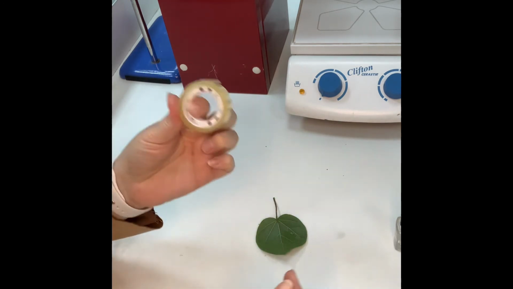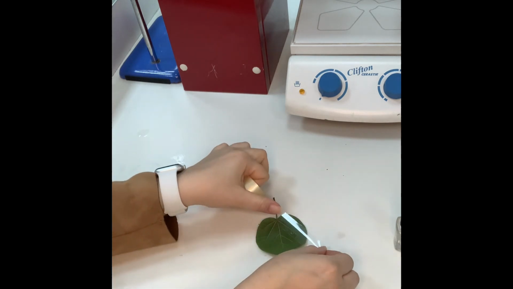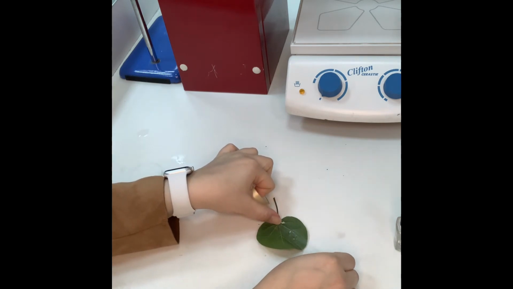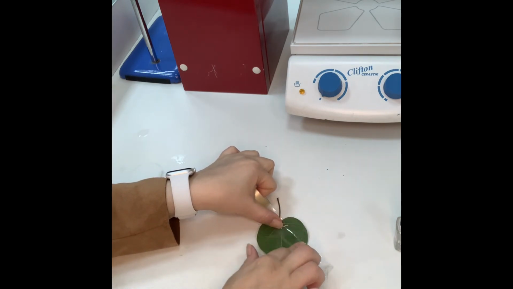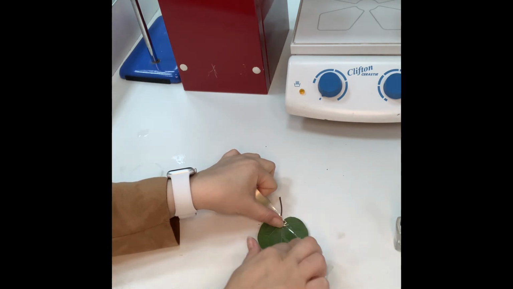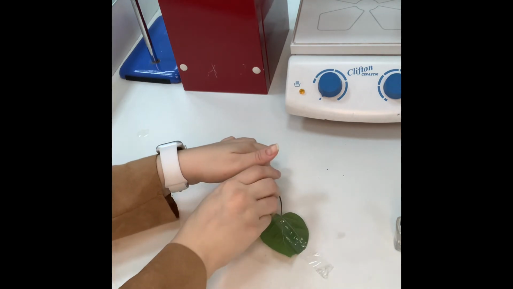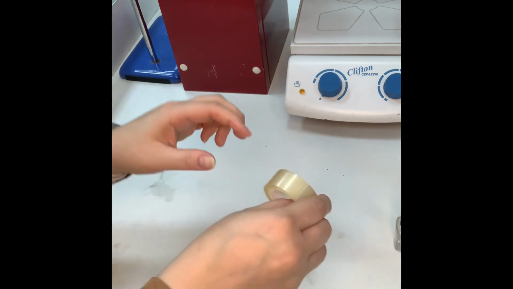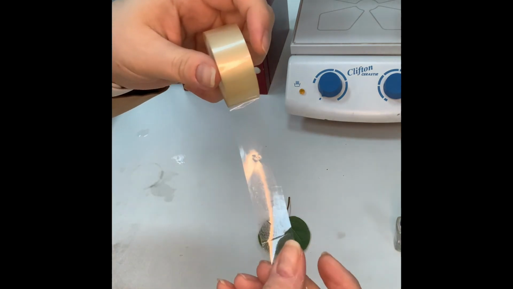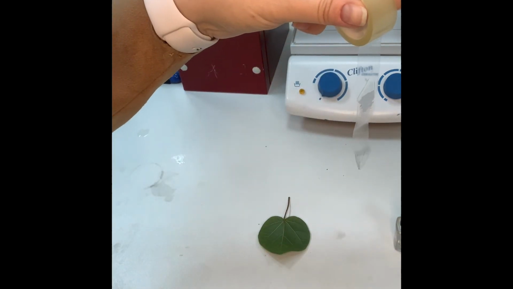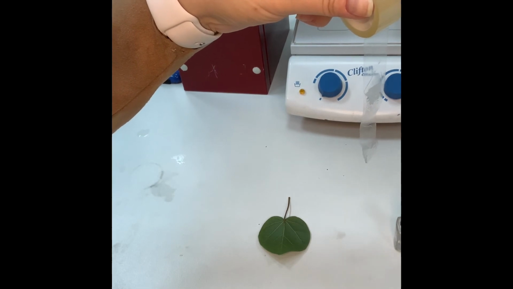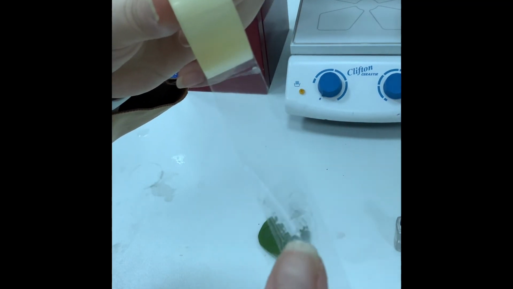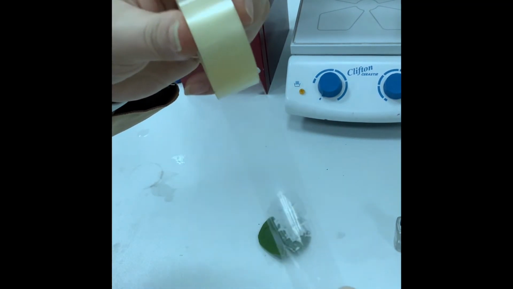So I will grab the Scotch tape, I will apply it, and make sure that you don't get your fingerprints on this area because you will be viewing it under the microscope. Press really good. Now, before I will apply it on the slide, I need you to, just a second. I will remove the lights for you to view it. Can you see? This is the dried nail polish.